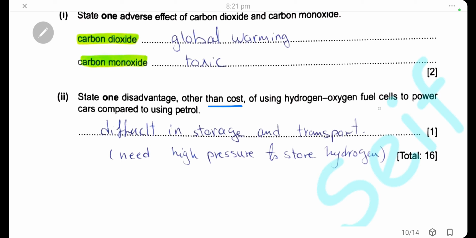State 1 disadvantage, other than cost, of using hydrogen-oxygen fuel cell to power cars compared to using petrol. The hydrogen-oxygen fuel cell has a disadvantage, which is the difficulty in storage and transport of hydrogen gas. Hydrogen needs high pressure to store it, so the transport and storage of hydrogen is difficult.